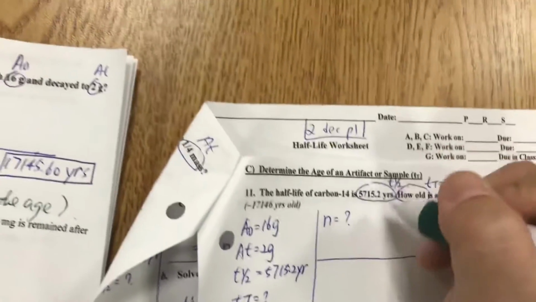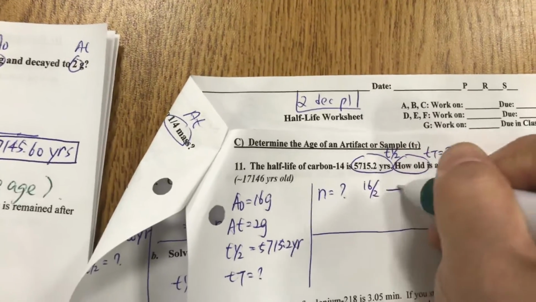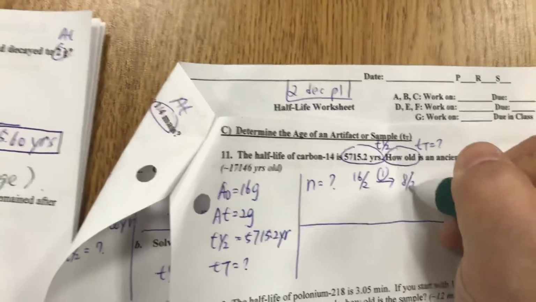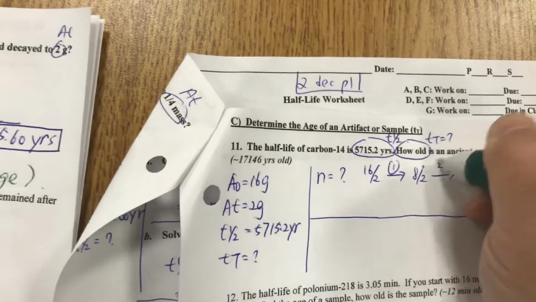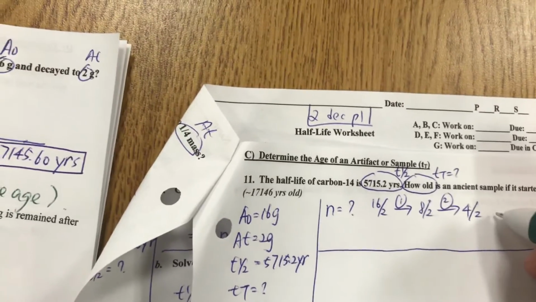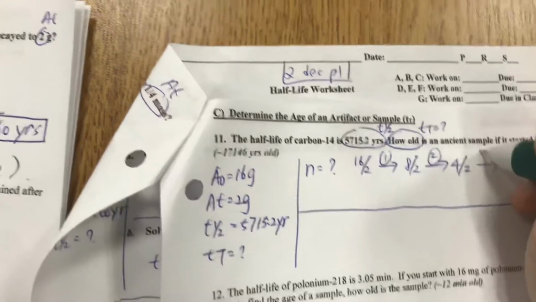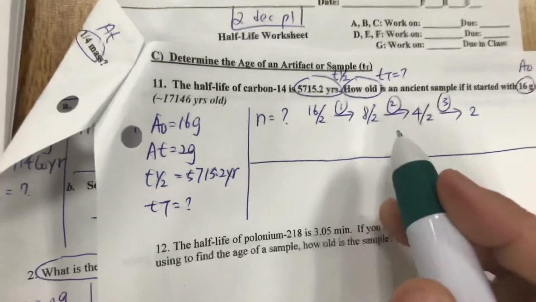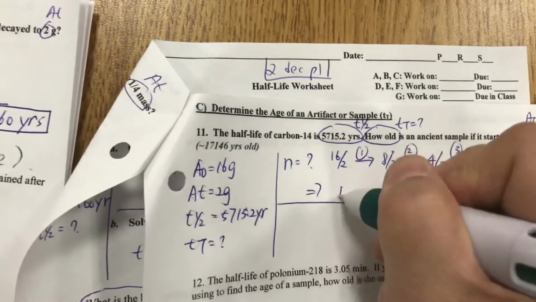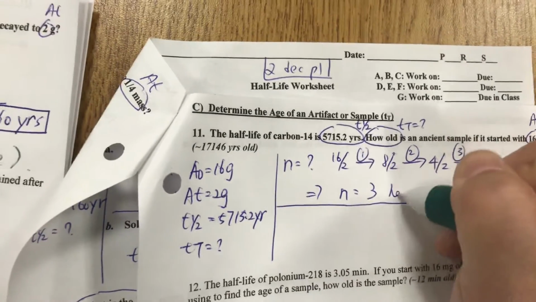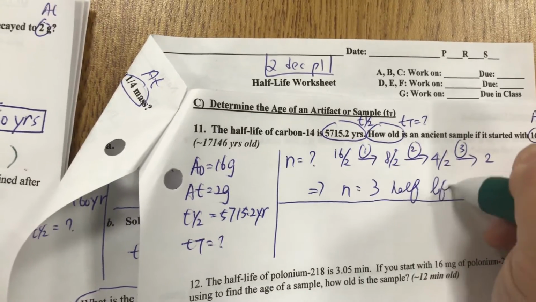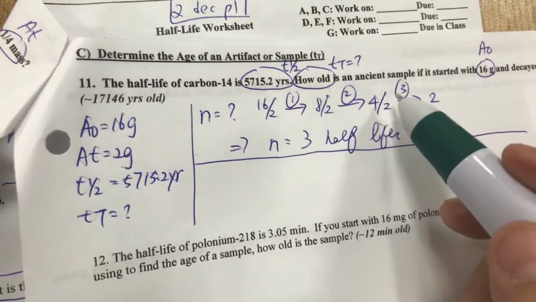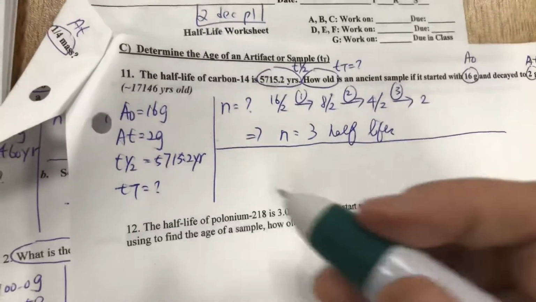Again, we do the same thing: 16 divided by 2 to get 8, that's 1, divided by 2 to get 4, that's 2, divided by 2 to get 2, which is 3. We need to get to the AT, which is 2. So we stop here, and then my N is 3 half-lives. Because we want to have 2 grams left over, we pass 3 generations, so we have 3 half-lives.